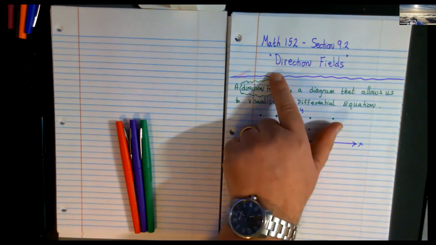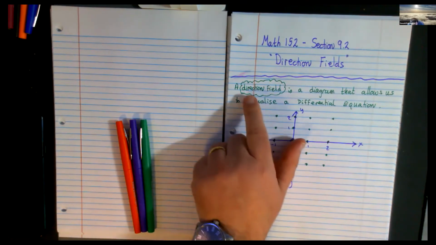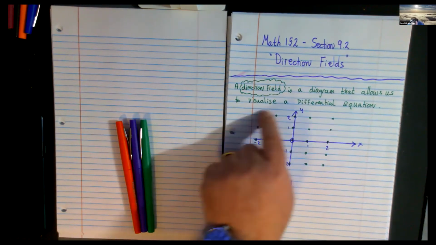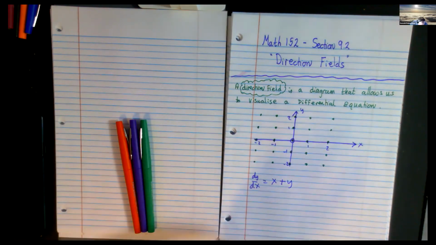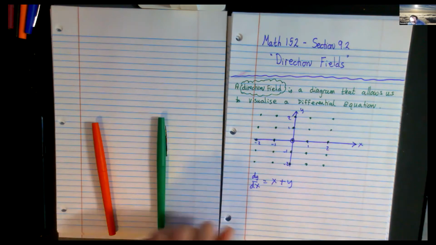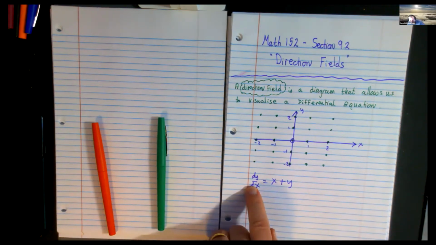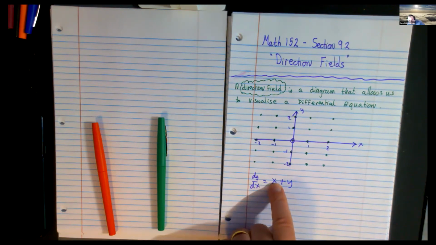It's called direction fields. Well, a direction field is a diagram that allows you to see, to visualize a differential equation. So imagine you've got this very simple differential equation, that the derivative of some unknown function is equal to x plus y.